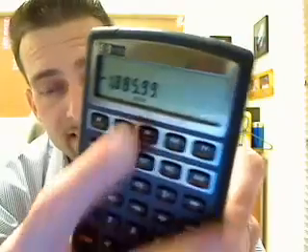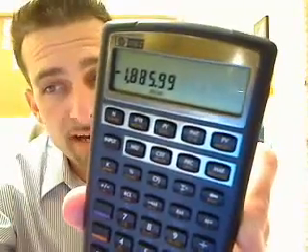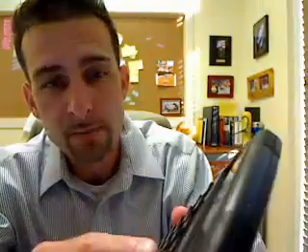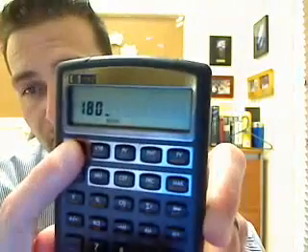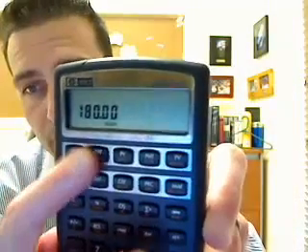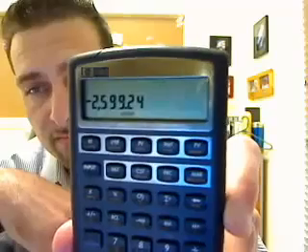Or I can take the same interest rate and the same loan amount, and I can say, well, let me see what it would be if I wanted to pay the loan off in 180 months, which is a 15-year mortgage, and see what the payment's going to be on that. Gives me that, so $2,600 instead. So that's how you use a financial calculator.